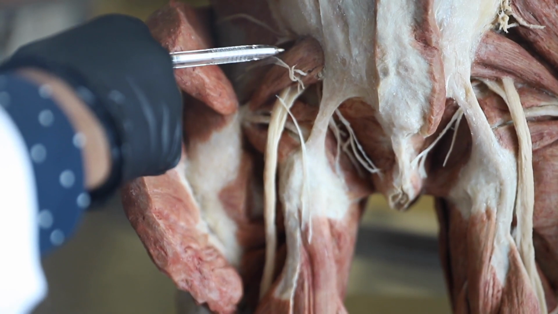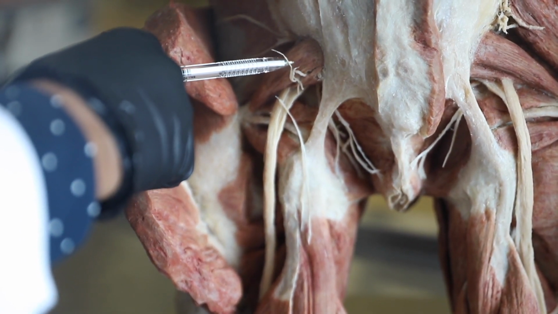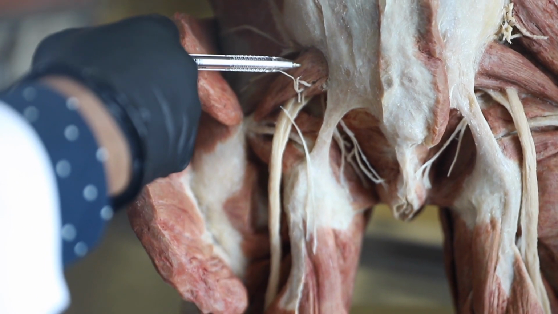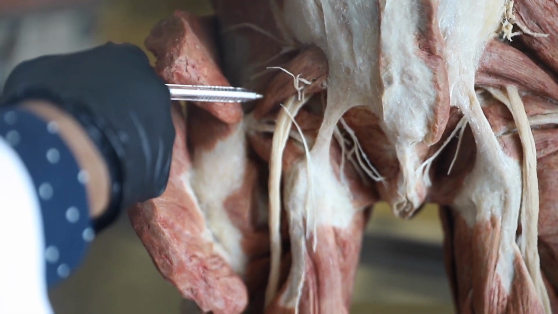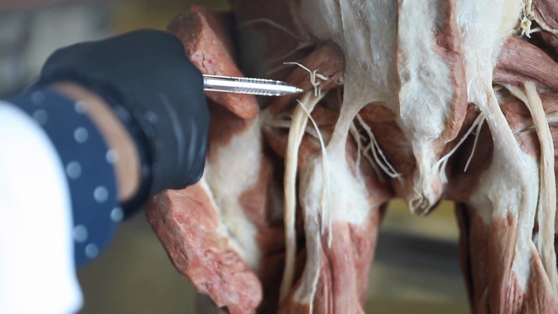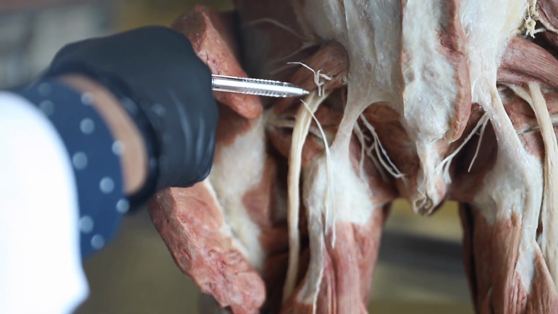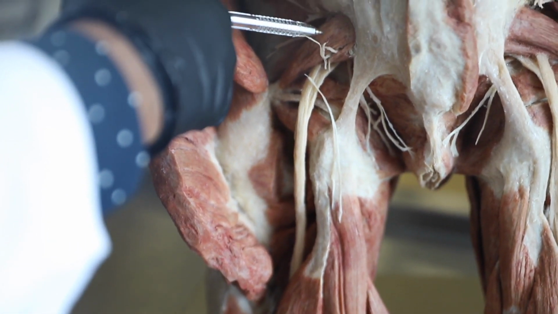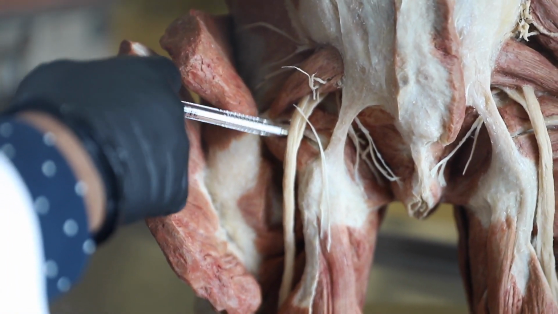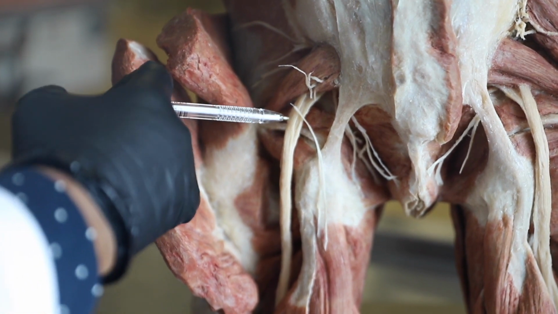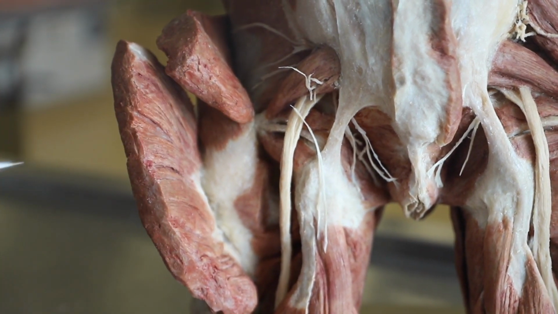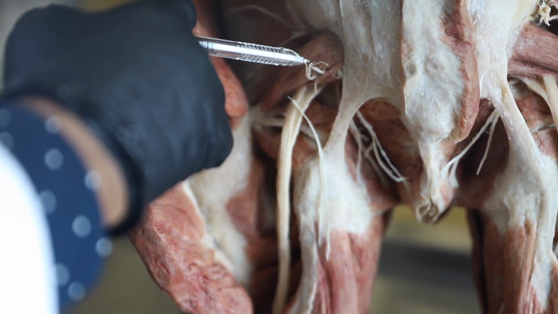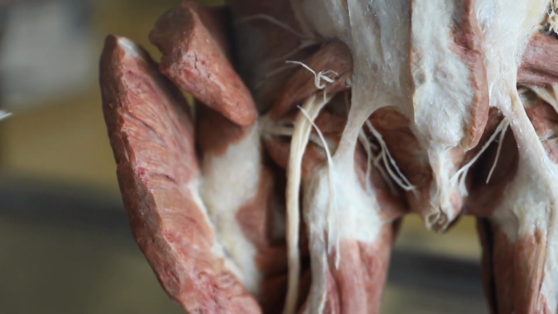This model shows the nerve to piriformis muscle, which supplies the piriformis. This is the piriformis, very clear, and the sciatic nerve starts just below it. So it seems it is a key to identify or demonstrate the sciatic nerve. This is the nerve which supplies the piriformis. It's called the nerve to piriformis.